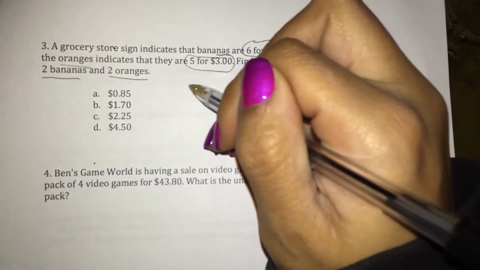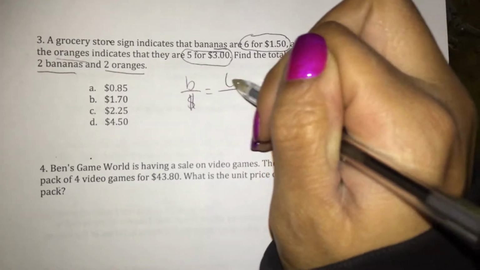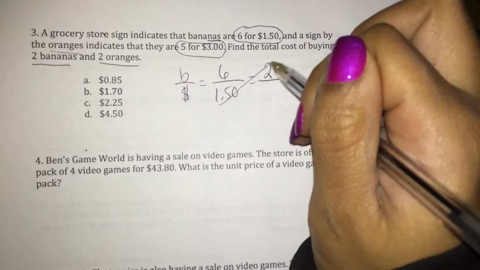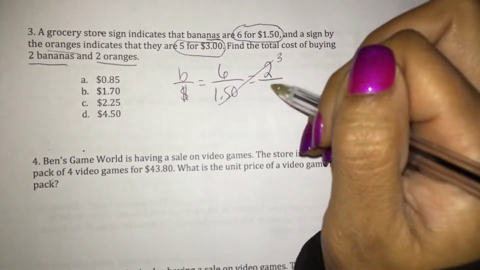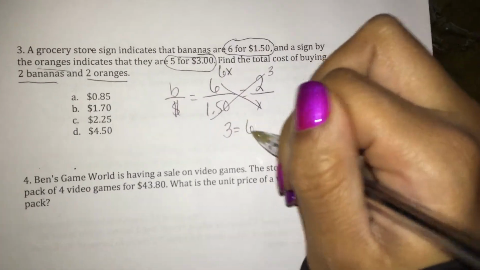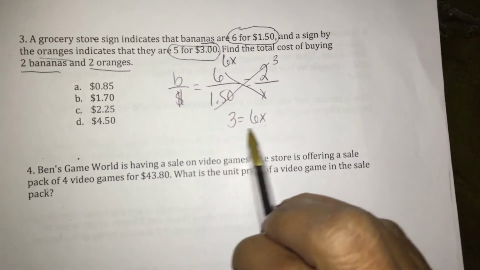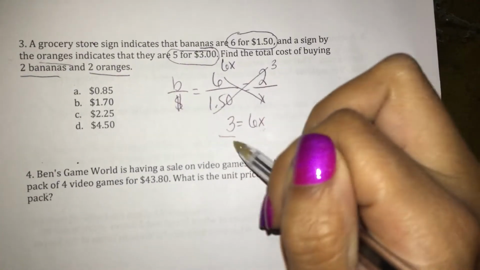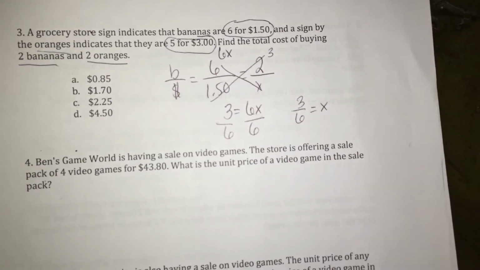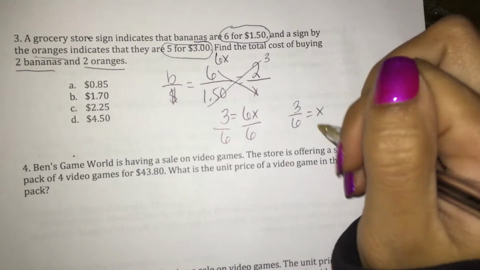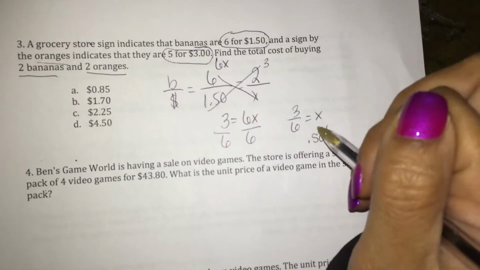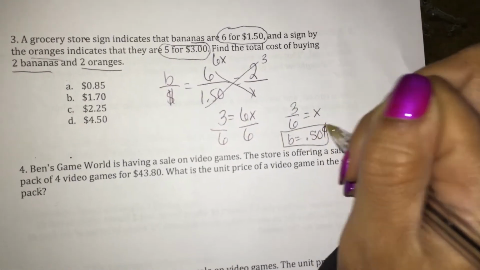Okay, so let's set this up for bananas first. Bananas and money. 6 for $1.50. I want to know how much 2 of them cost. I can cross multiply, and I'll get 3. 3 is equal to 6x. I like putting the x on the side because when I turn it into a division problem, now I'm dividing by 6. 3 divided by 6 is equal to x, and I get 50 cents. So this is how much 2 bananas cost, if I want 2 of them.